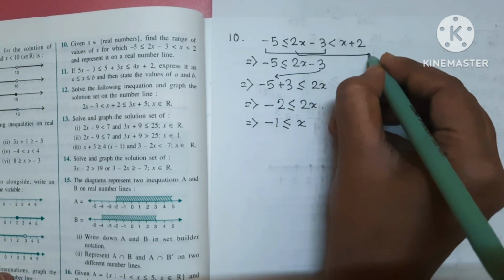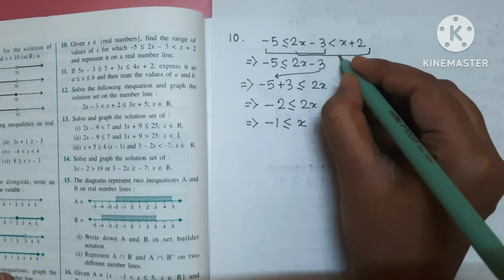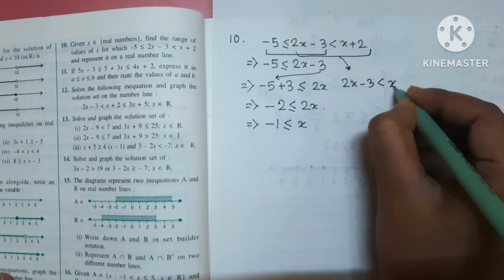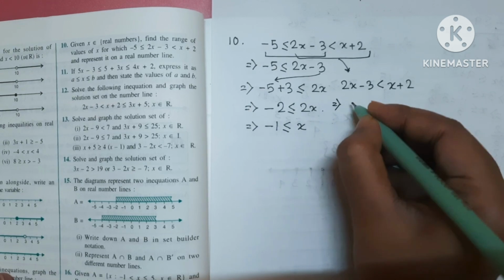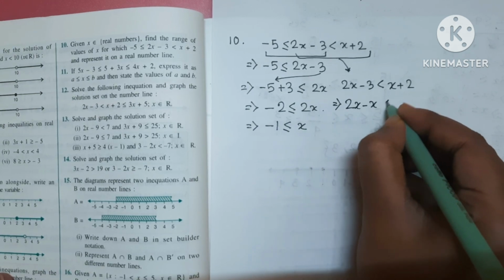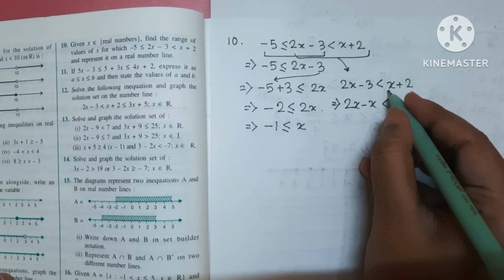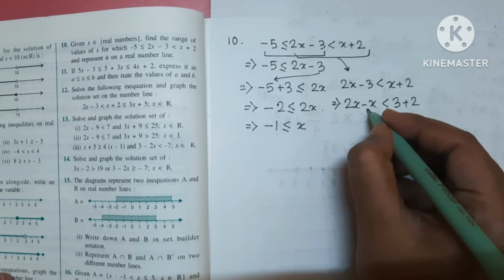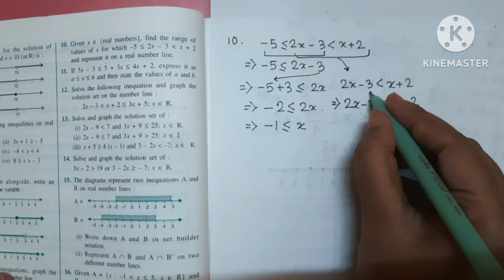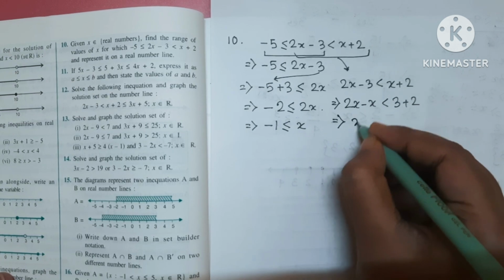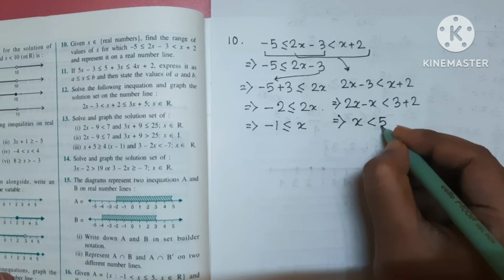Now if you consider these two terms, 2x minus 3 is less than x plus 2. So 2x minus x less than 3 plus 2. Okay, this x becomes minus x here and this minus 3 becomes plus 3. Now x is less than 5.